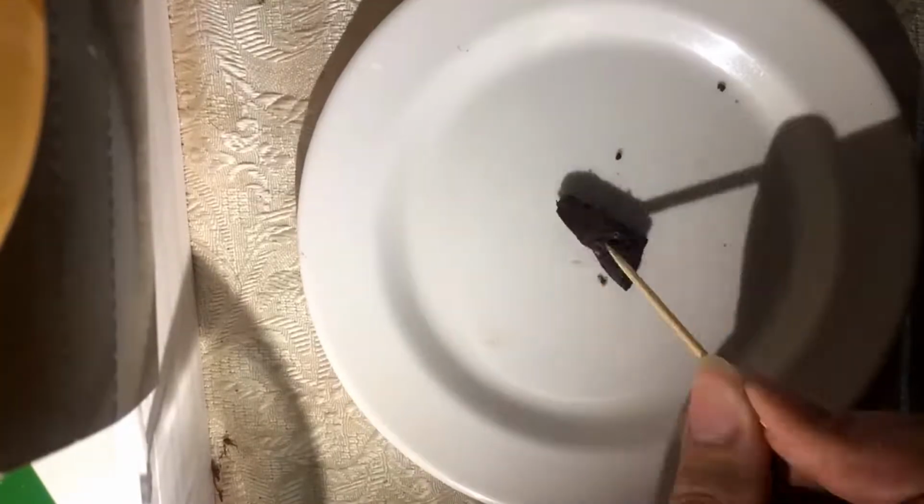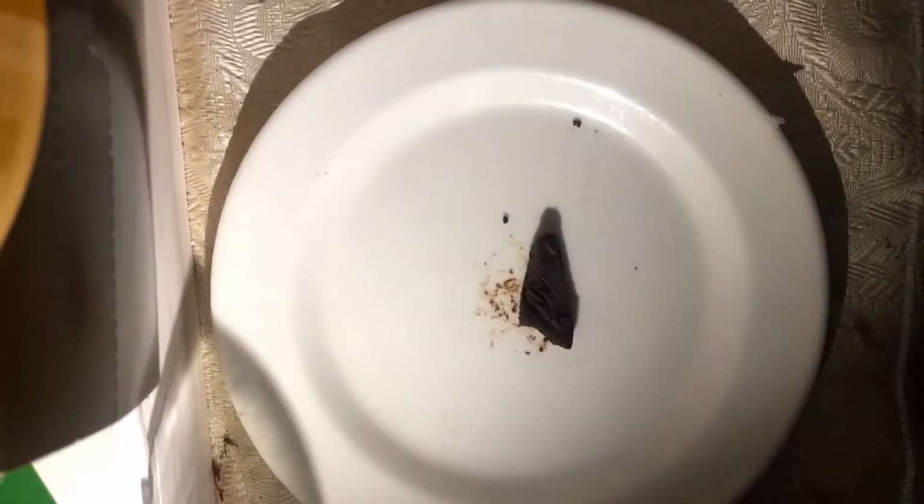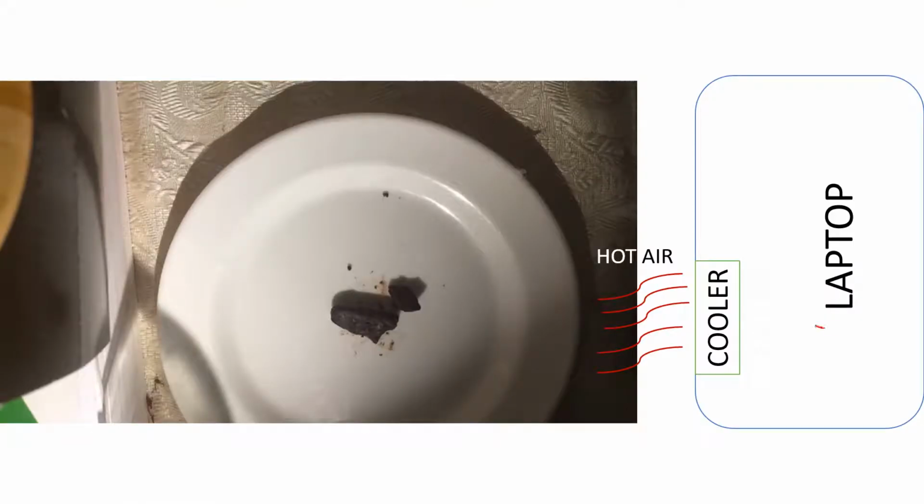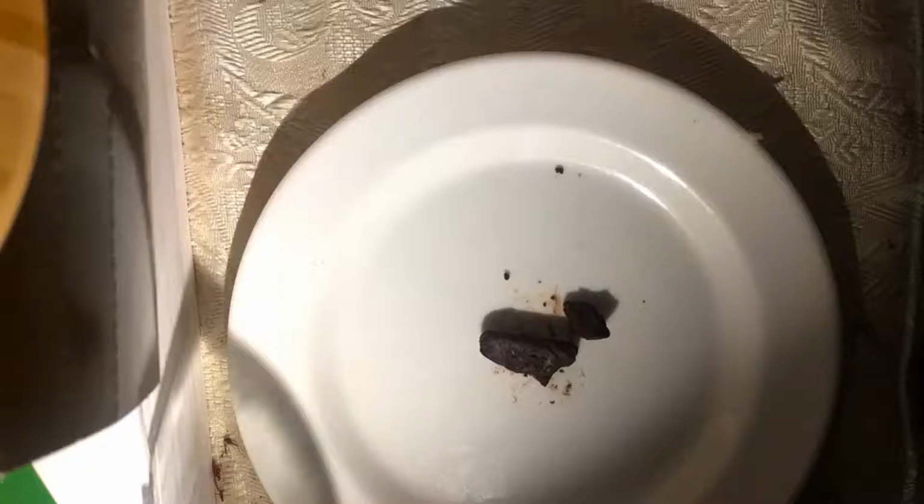This is due to heat transfer processes such as convection and conduction. Convection from air at room temperature to the cold surface of the chocolate. Conduction from the plate to the chocolate. Conduction, since behind this plate, hot air flows from the laptop's fan cooler towards the plate. The plate conducts the small amount of heat towards the chocolate.